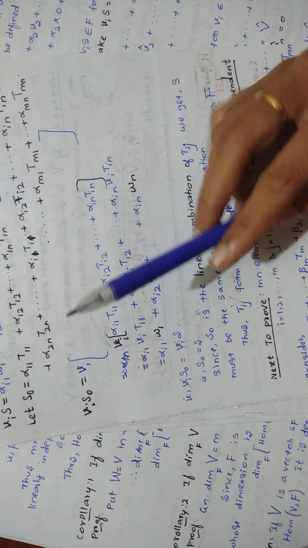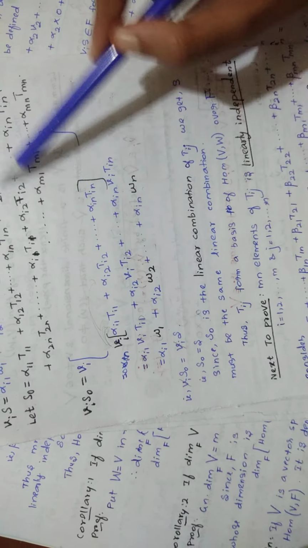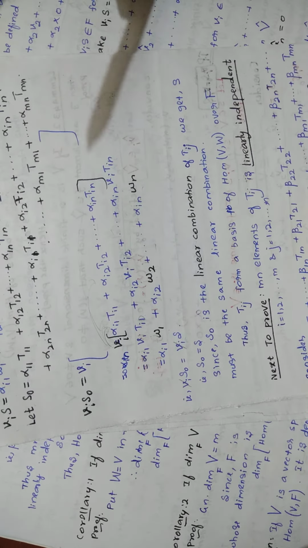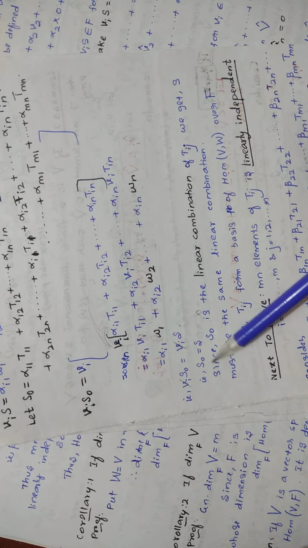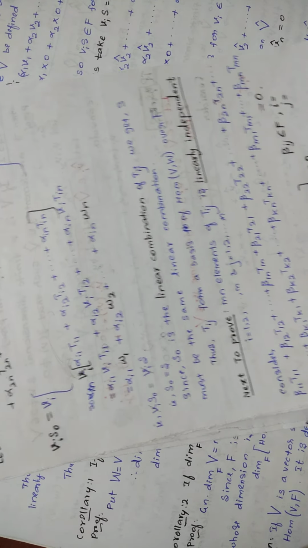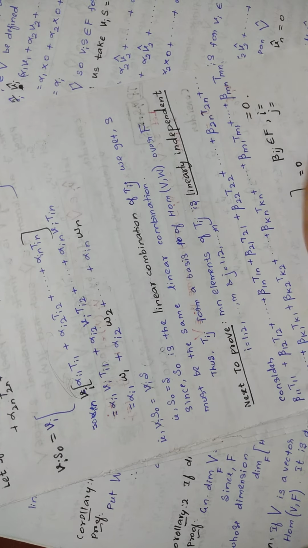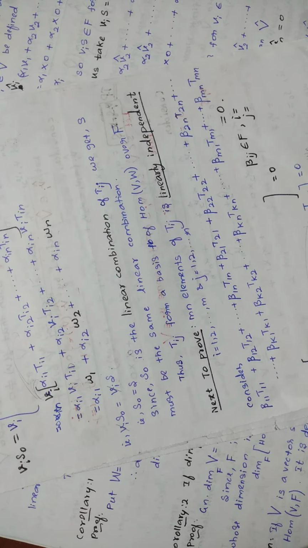So we know that this S naught is a linear combination. These elements are linear combinations, right? So that is why your S naught is a linear combination. So you are getting here S naught equal to S. So you can say S must also be the same linear combination. Therefore you can say Tij form a basis of Hom(V, W) over the field F.